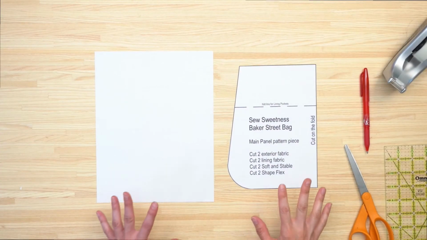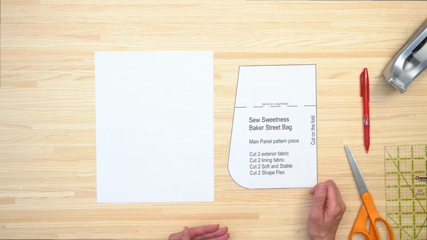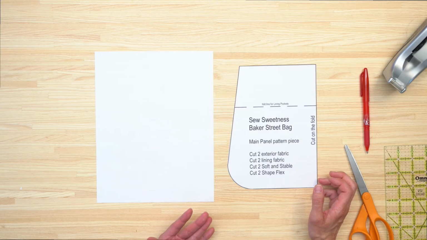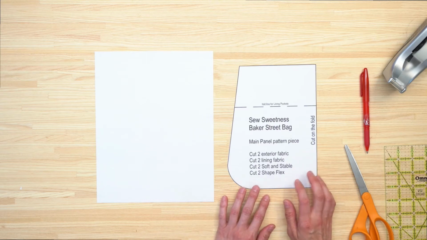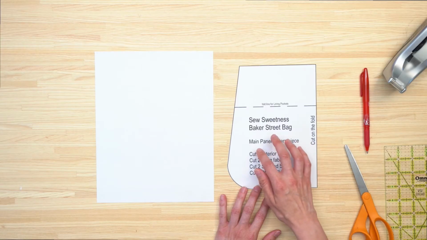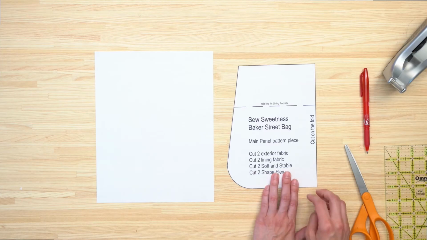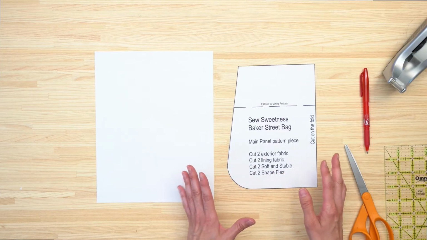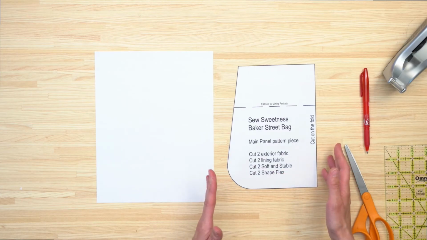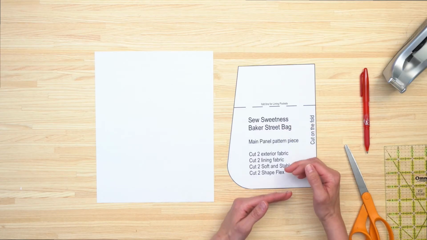Okay, now I'm going to talk about a second method for enlarging or decreasing. So for this example, I'm going to use my Baker Street bag pattern piece. So the Baker Street bag has a main panel, which is the front and the back of the bag, and it also has a panel that wraps around the sides and the bottom. So I'm going to say for this example that I want to make my main panel piece, my bag, 2 inches taller.